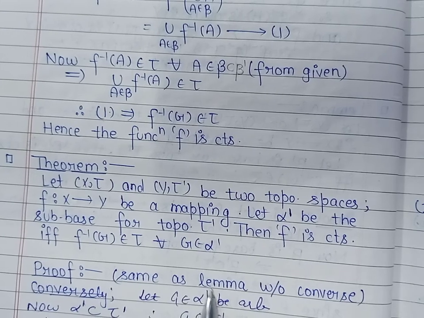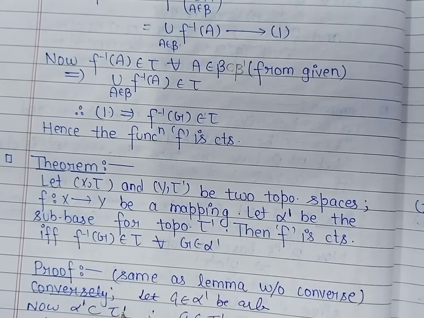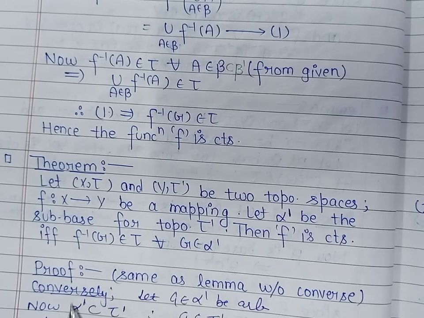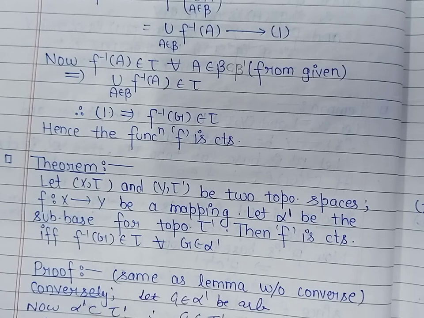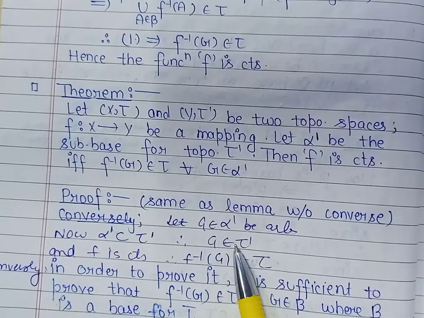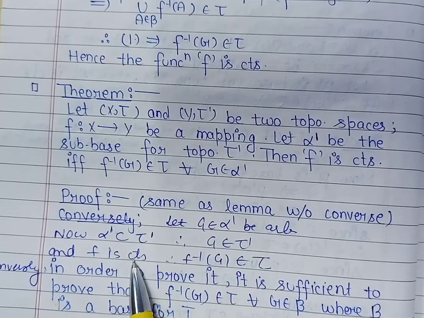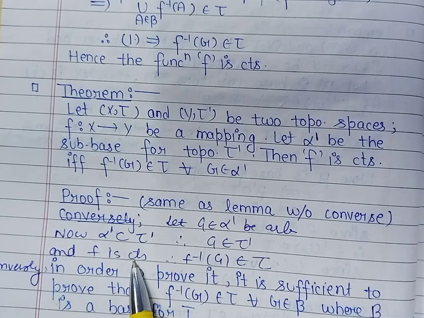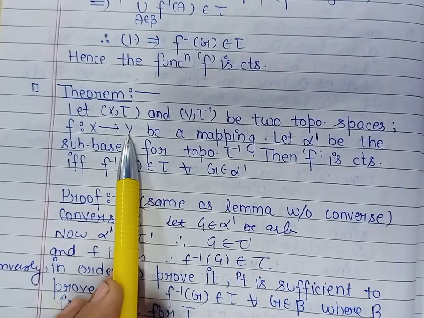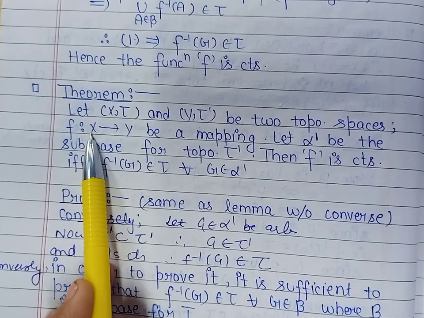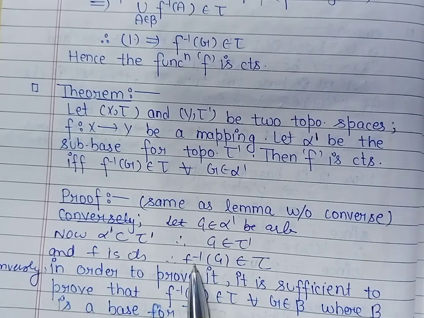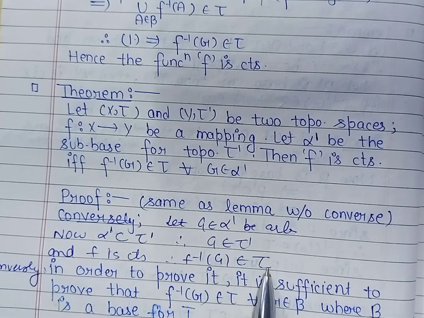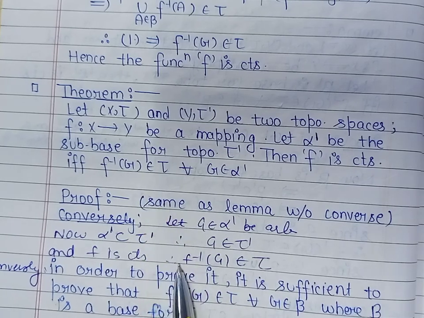Now by definition, subbase is a sub collection of topology. So we can say that alpha dash is a sub collection of tau dash. It means every member which belongs to subbase will also be in the topology tau dash. So we can say that G belongs to tau dash. Now because the function f is continuous, by definition of continuity, the inverse image of every member of tau dash will belong to tau. So we can say that f inverse G belongs to tau, and this proves the first part of the theorem.